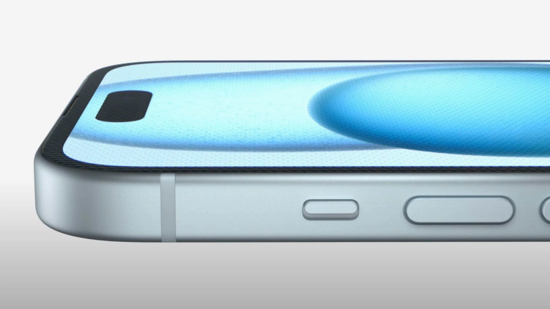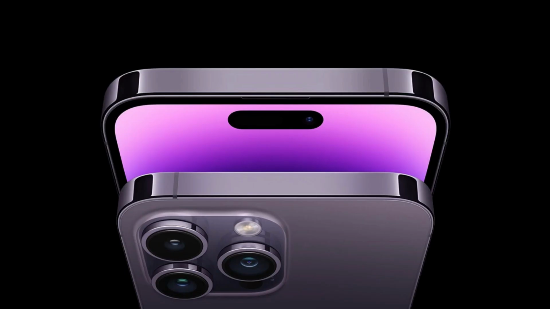Share passwords with other iPhone users. Sharing passwords can be a chore, but it's about to get a lot easier in iOS 17. You can now share passwords and passkeys with other iPhone users using the built-in passwords functionality. To do this, go to Settings, Passwords, Share Password.